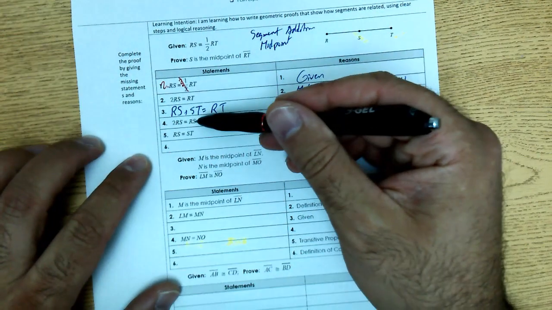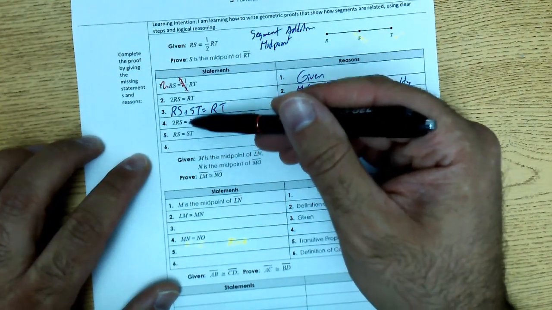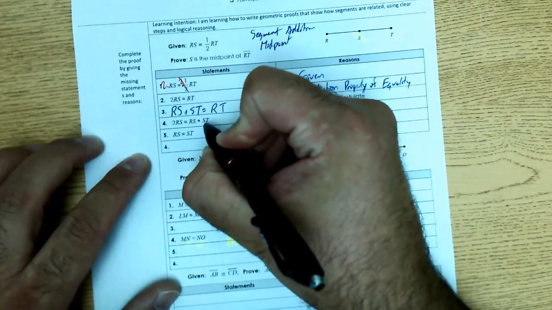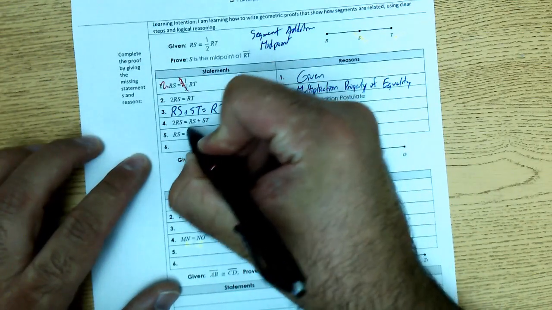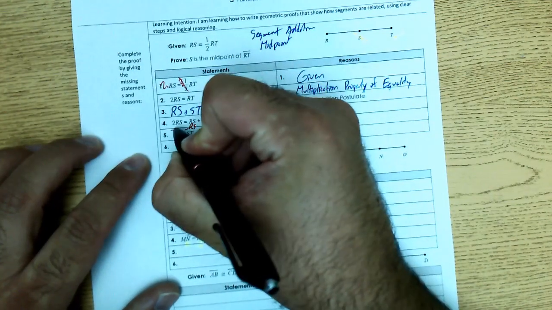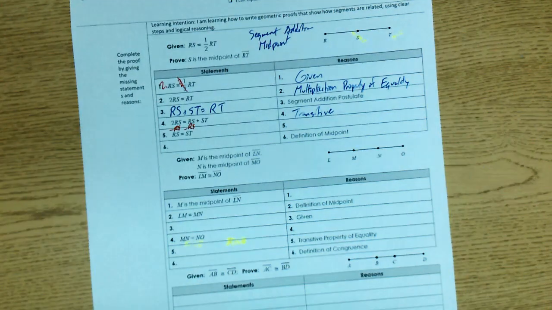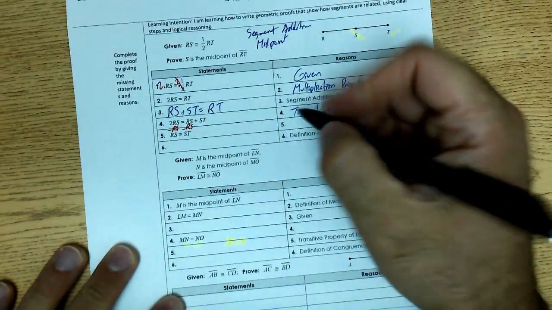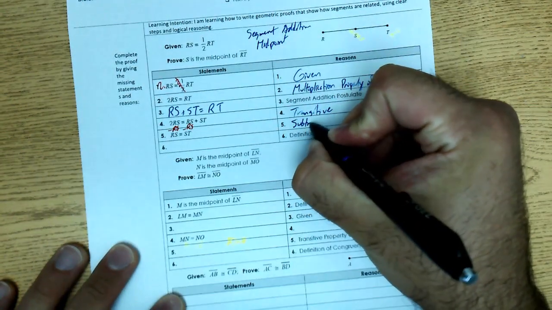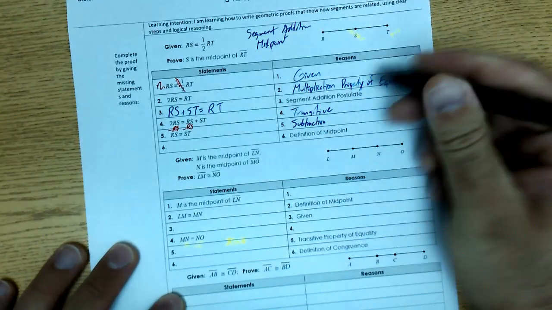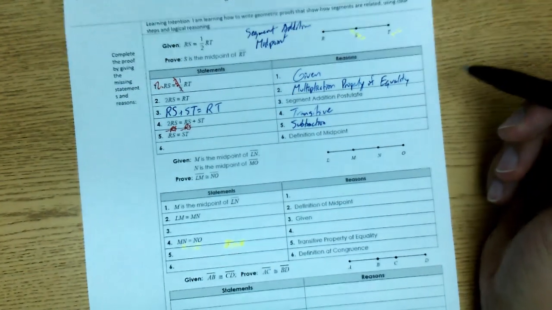So now we're looking at 4 to 5. How do we go from here to here? Well, there's only ST on this side, so maybe we're going to subtract. Maybe we're going to subtract. And that's what they did. They used the subtraction property of equality. I'm not going to write all that out.